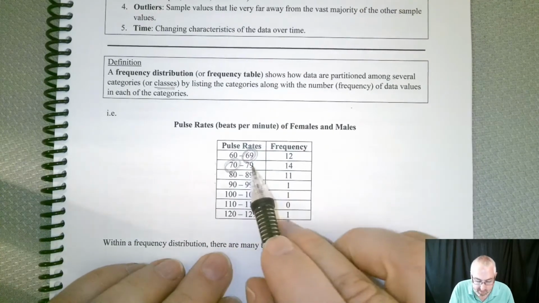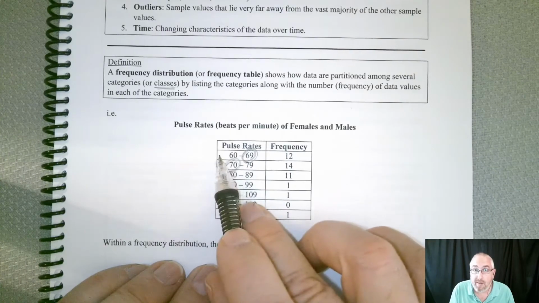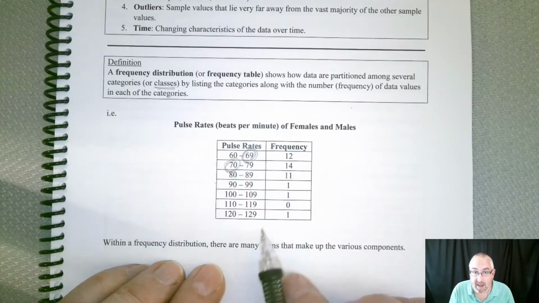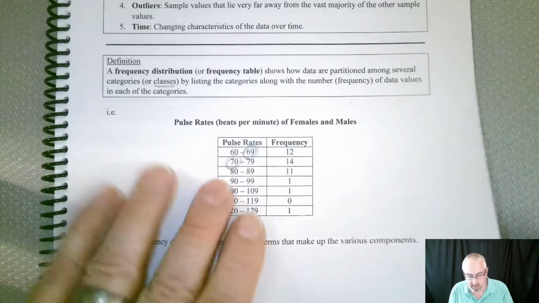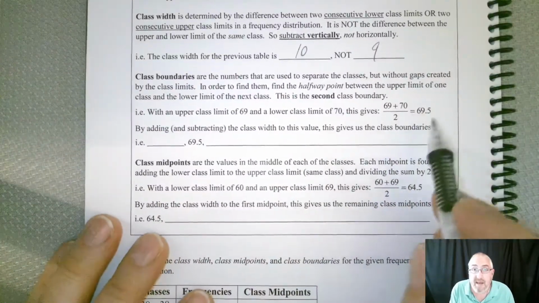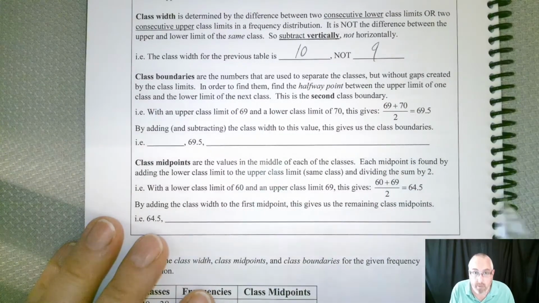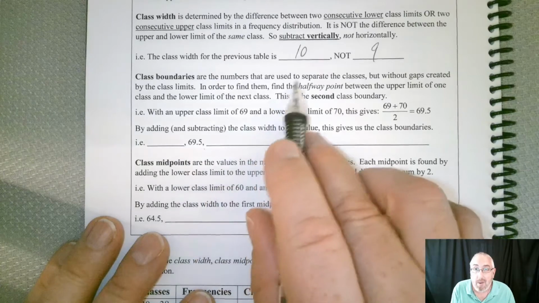So that's where it comes from. But the problem is that we've got to look at what happens before the 60 and what happens after each one of these, all the way up to the 129. So let's take a look and see how we get those. Once you've determined that second class boundary, now we can cheat and use the class width.